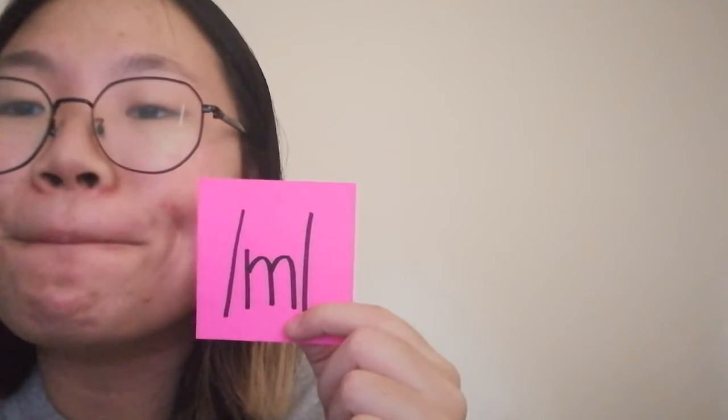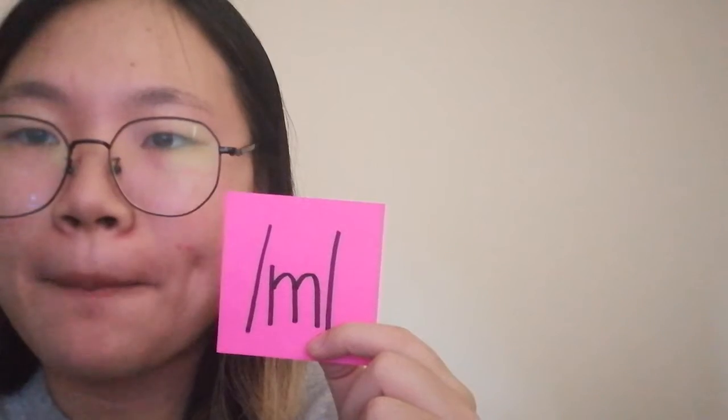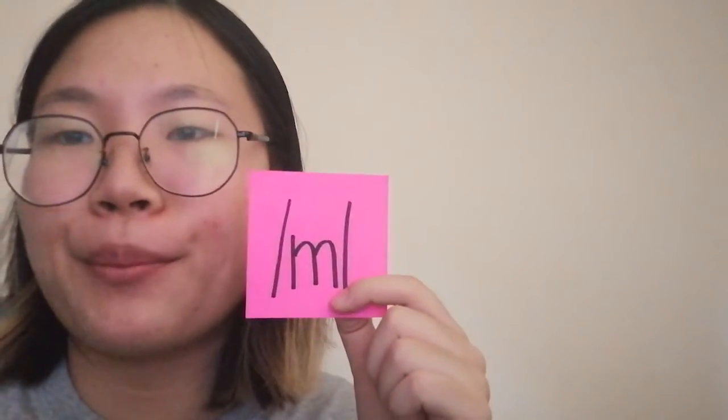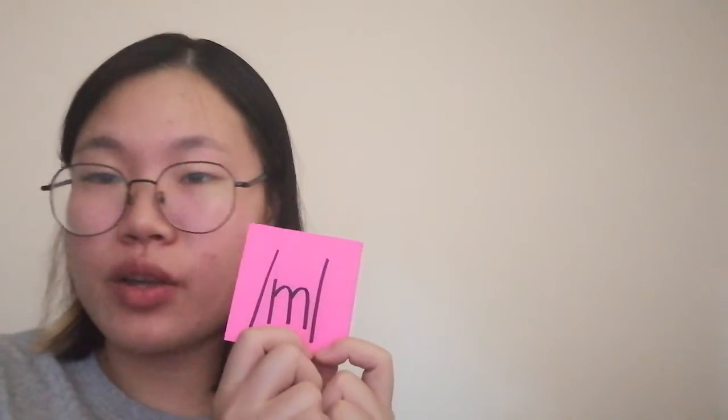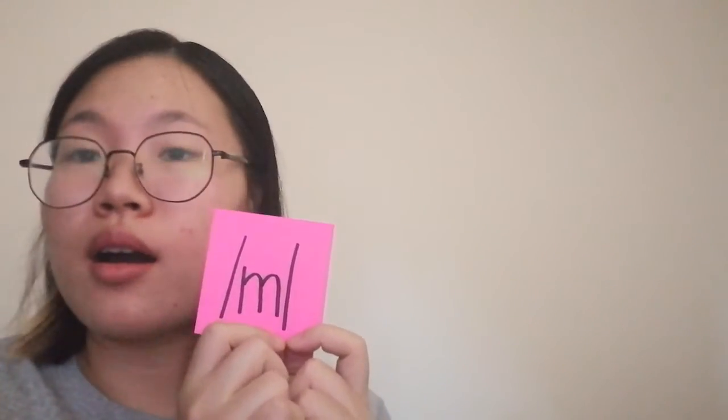We'll begin with the M sound. It is kind of like saying, mmm, that's delicious. Like I said, all nasal consonants are voiced, since you will feel the vibration mostly through your nose.